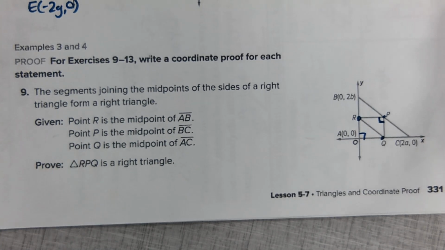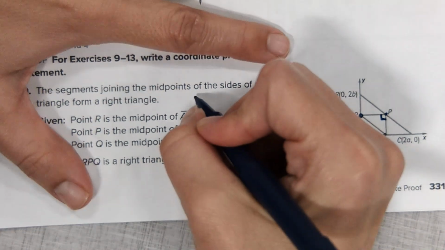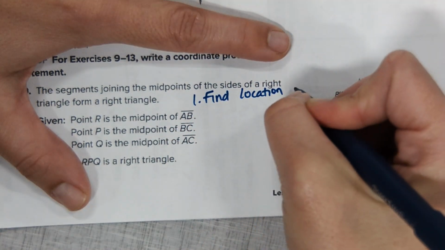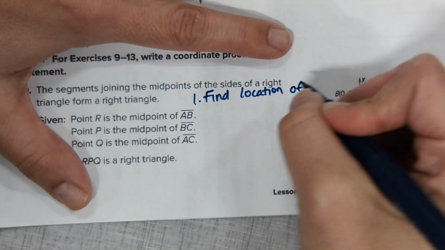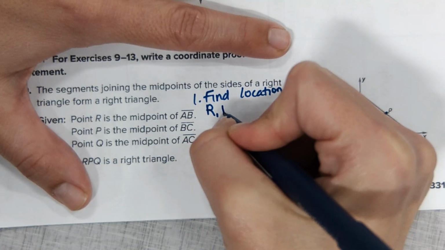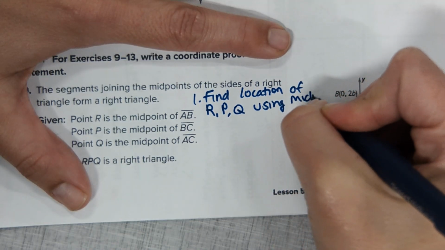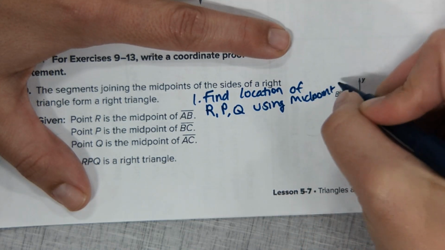Okay, well, we would first find the location of R, P, and Q using midpoint formula.